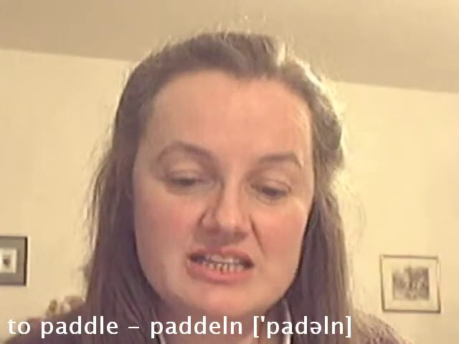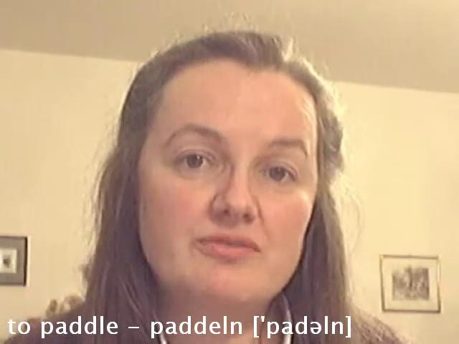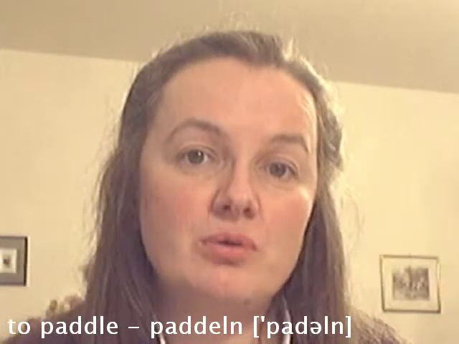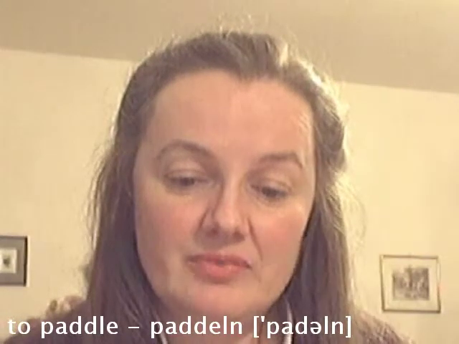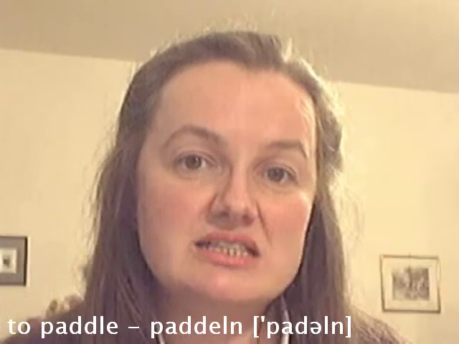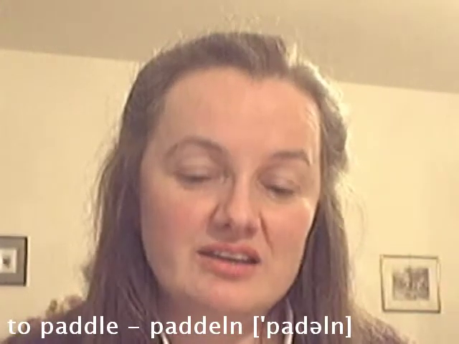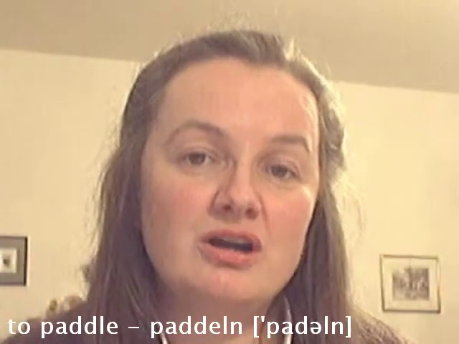Again, we have the little tick in front of the P, so right at the beginning we have a short A sound. We always have a short vowel in front of a double consonant, and we have the unstressed E sound in the last syllable after double D. You can either pronounce it or not, paddeln or paddeln.